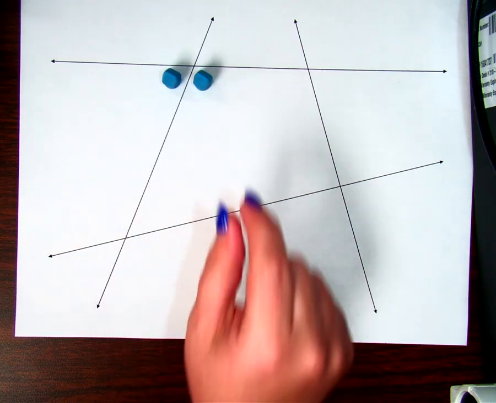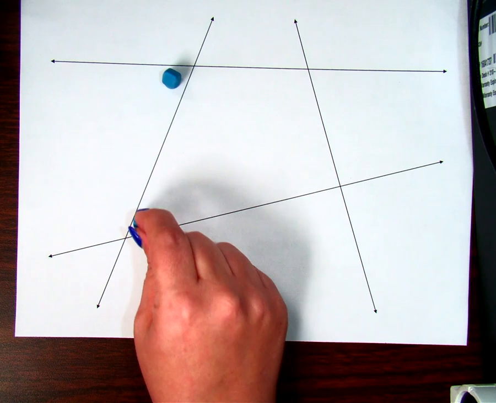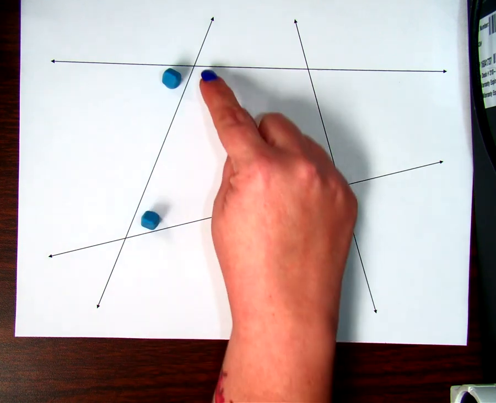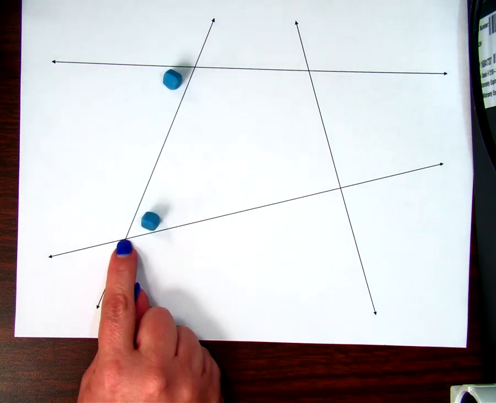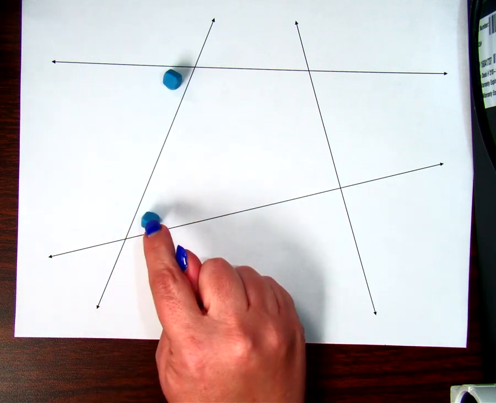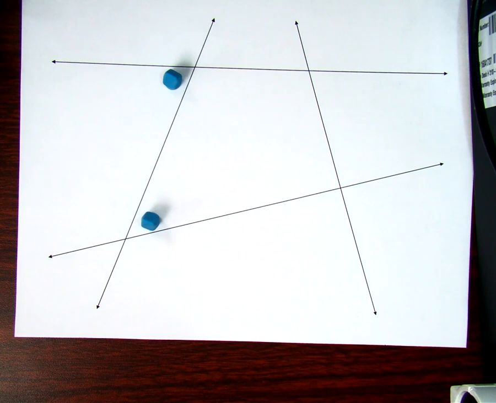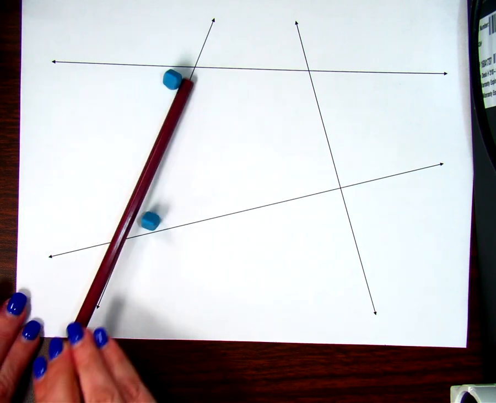Okay, if I were to take one of my erasers and move it down here, then they're no longer at the same intersection. I have one at this top intersection and one at this bottom intersection. So now I want to see, is there a transversal that connects them? Think about if you were in your car and you were driving from this building to this building, what street would you drive along, right? You would drive along this street.